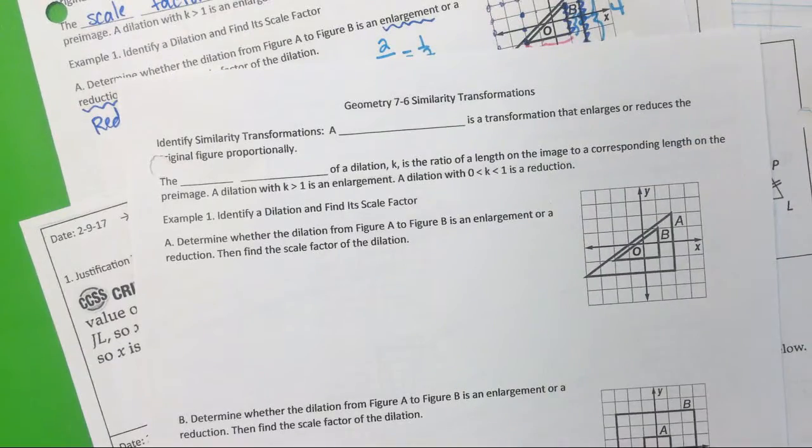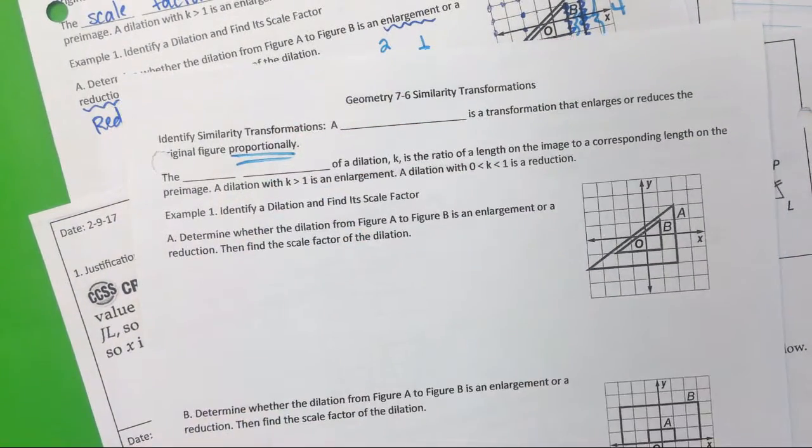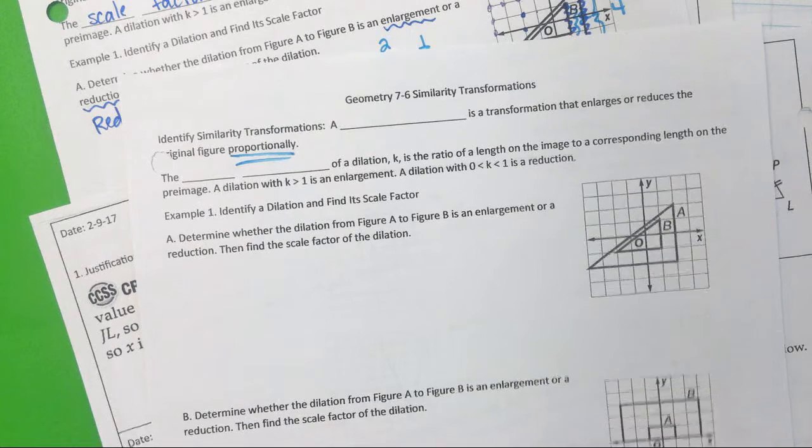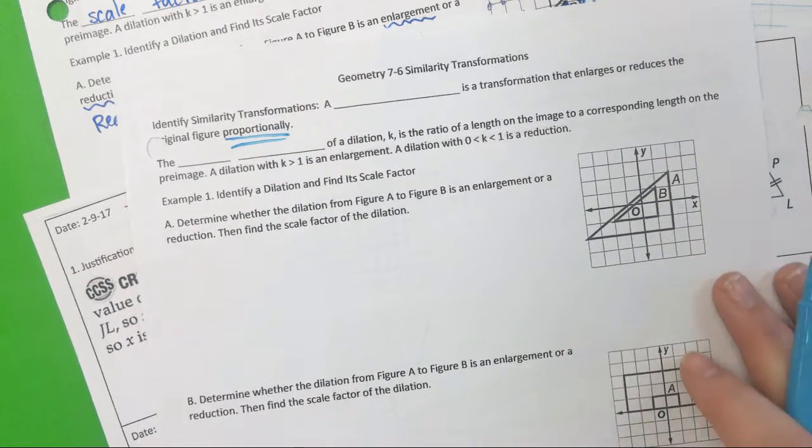change today. Notice one of the key words again, proportional. We're still going to set up a proportion. We're still going to cross multiply. So if you're still making mistakes doing that, you're still going to do awful on this test.